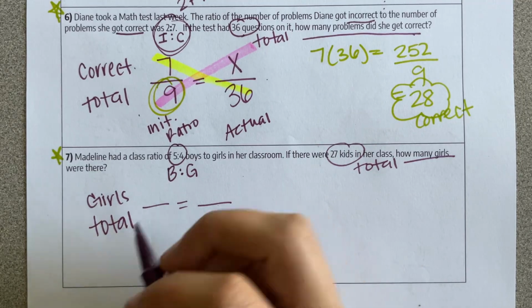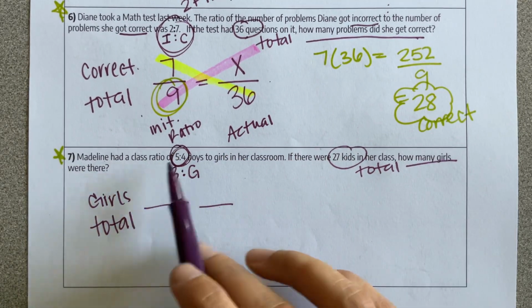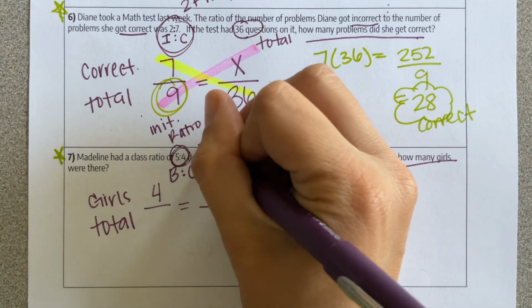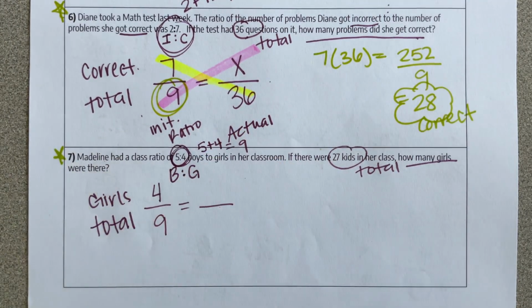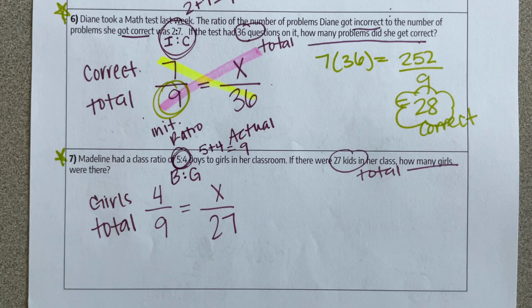So that initial ratio, we're using this, but we aren't doing 5 to 4. The 4 is representing girls. Our total is going to be 5 plus 4, which is 9. Because there was 4 girls, 5 boys, which is 9 total. And the 27 is talking about the total class, so we are solving for the girls.